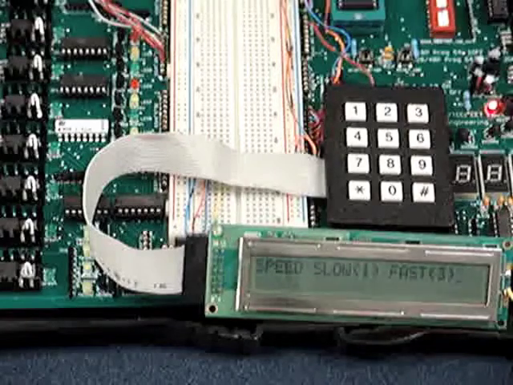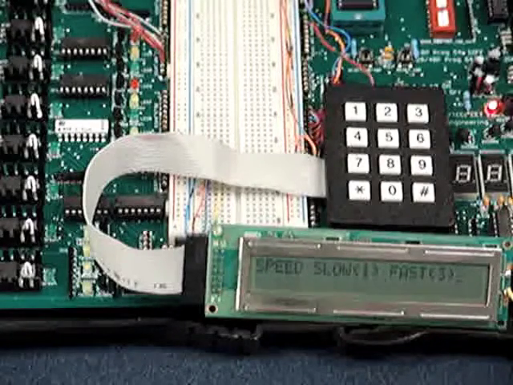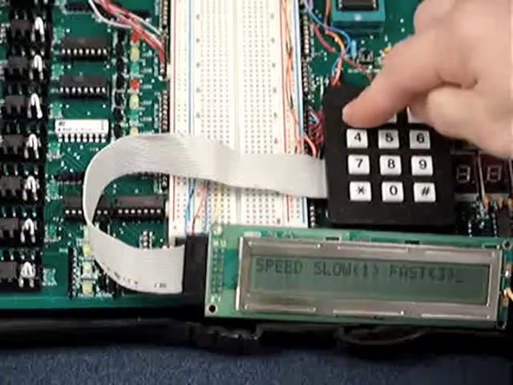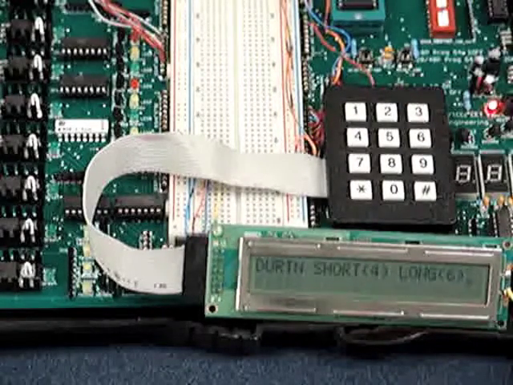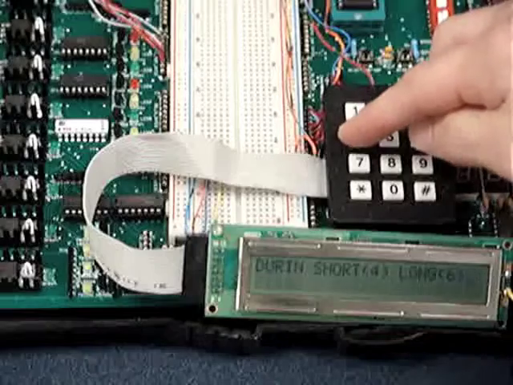The next selection is speed, slow or fast. We're going to select slow. The next selection is duration, short or long. This is how long the motor is going to run for. In this case, we're going to select short.